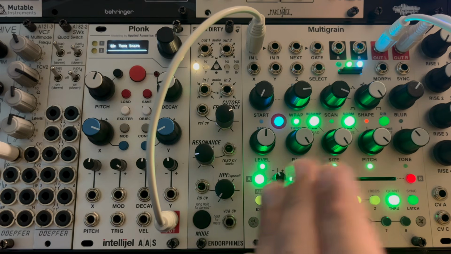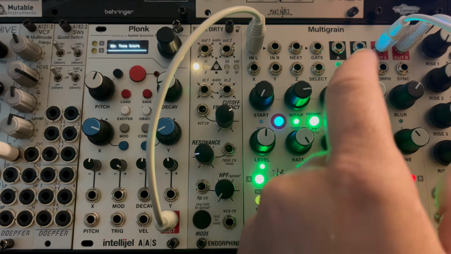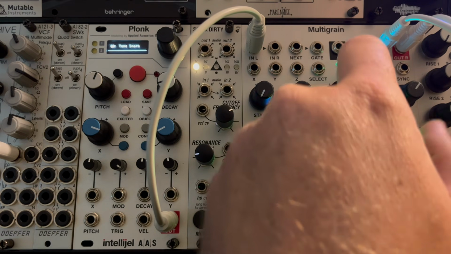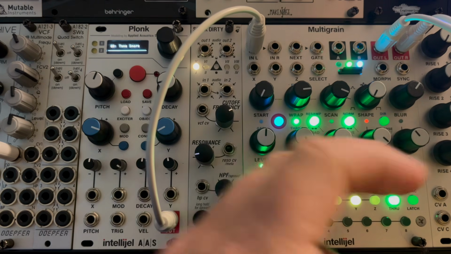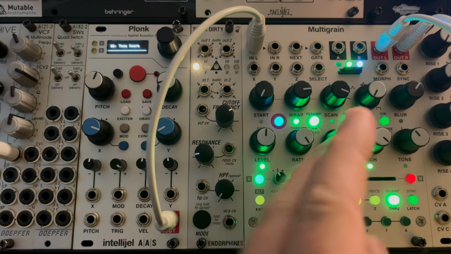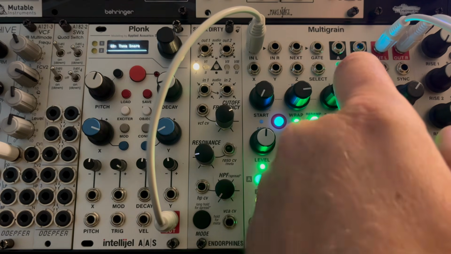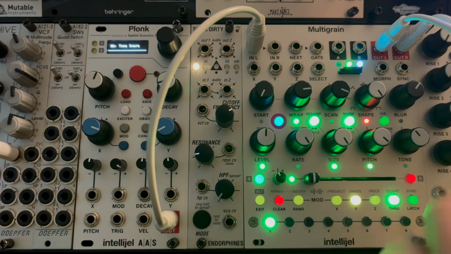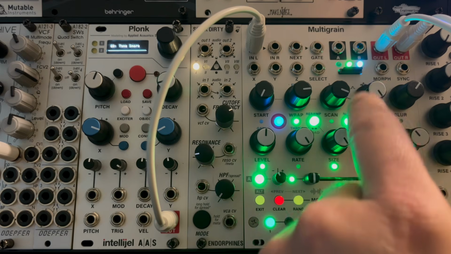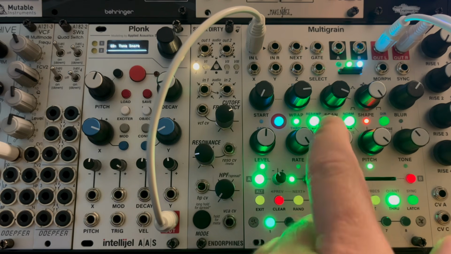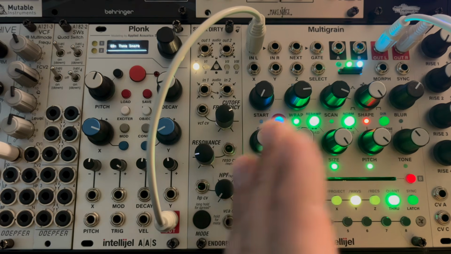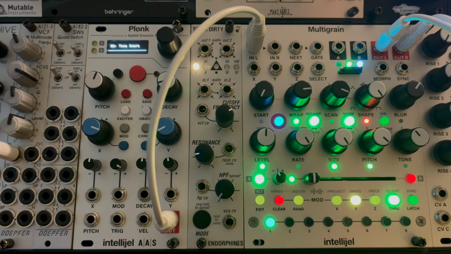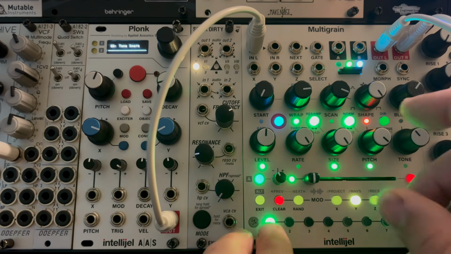And another very important thing to know here, took me a while to figure this out. Your shape is automatically set to this shape right here, where it has that little curve in the beginning and a little curve at the end. You're going to lose the beginning of your sample you just recorded. So go all the way clockwise to this gate sample. All the way clockwise with your shape knob. Turn your size all the way up, and now we can hear what we just recorded. And it started perfectly when we pressed that tap button on Plonk. So now you can go and mess with it.